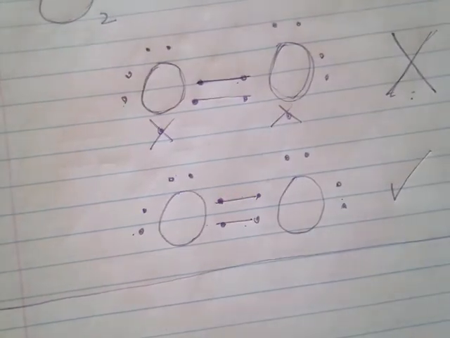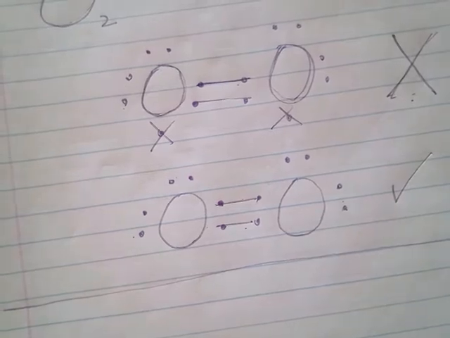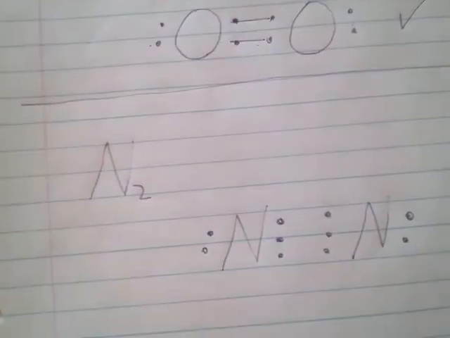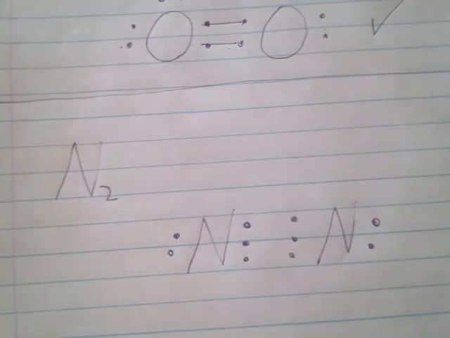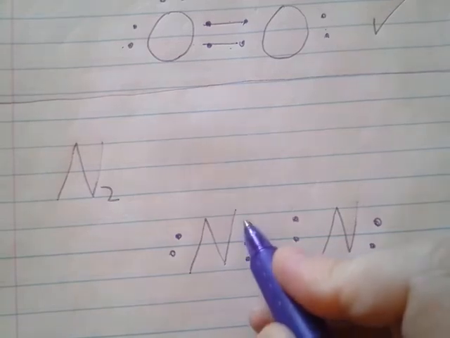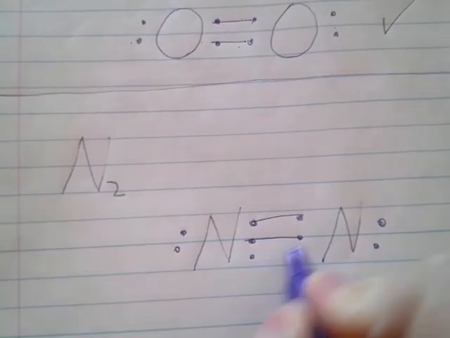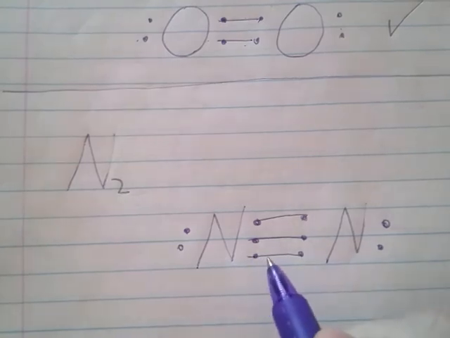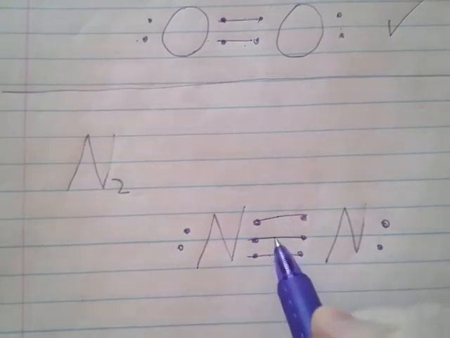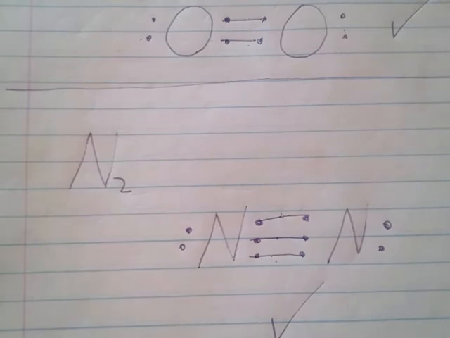Can we go bigger than double? Can we go beyond sharing 2 sets or 4 electrons? Well, I'm not going to draw the before picture. I'm just going to show you what nitrogen looks like when it's done. Remember, nitrogen has 5 valence electrons, so 1, 2, 3, 4, 5, 1, 2, 3, 4, 5. And if they share these 6, now they have 2, 4, 6, 8. 2, 4, 6, 8, and nitrogen now works with a triple bond.